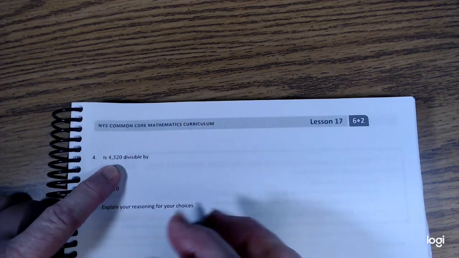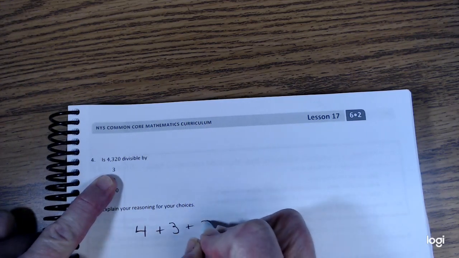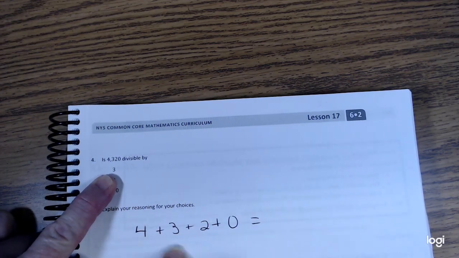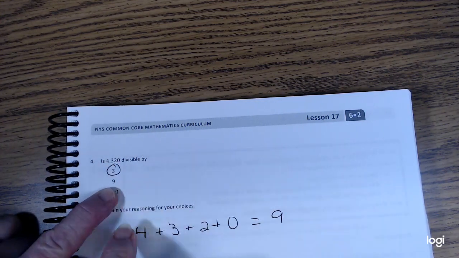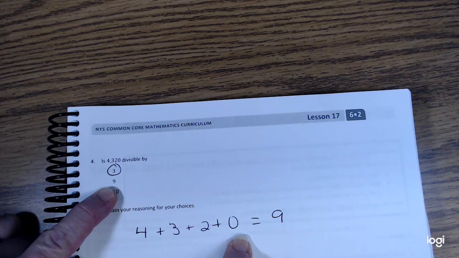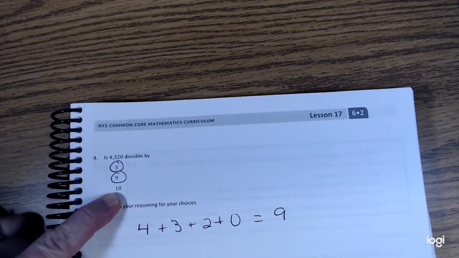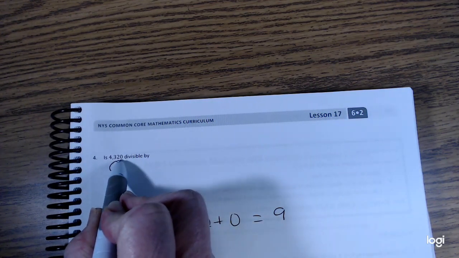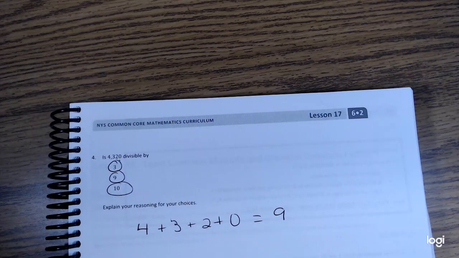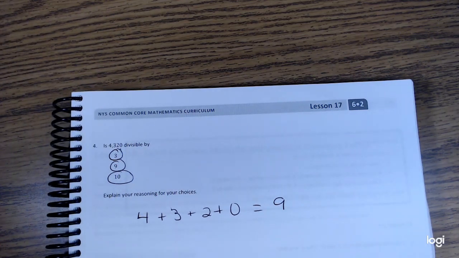All right, let's see. Once again, we're doing the 3's. And to divide by 3, remember, we get to add all the digits up, which is 9. Can 9 be divided by 3? Yes, it can. The 9's rule is to do the same thing. Can 9 be divided by 9? Yes, it can. The 10's rule, if you remember, is, does it end in a 0? Which it does. And so we have circled all 3 choices for this one.